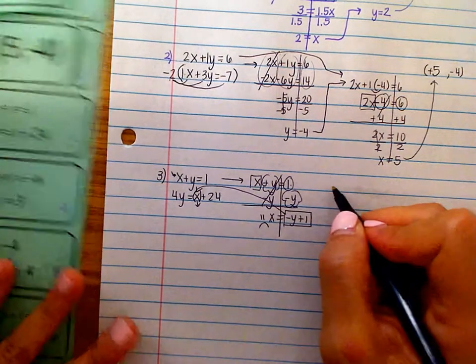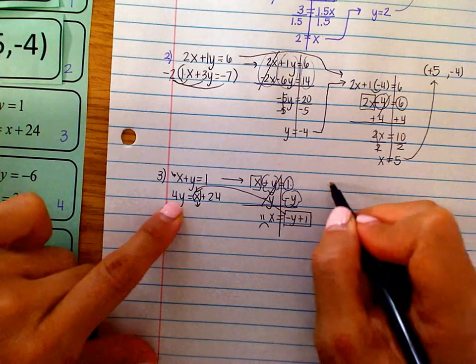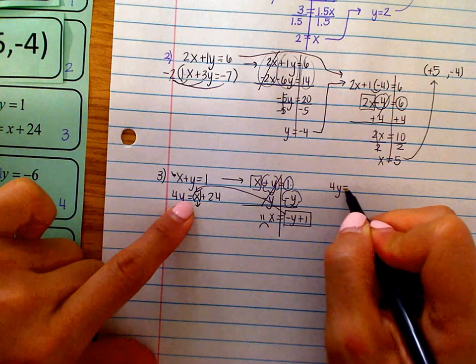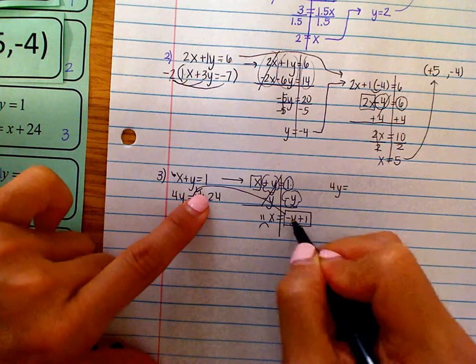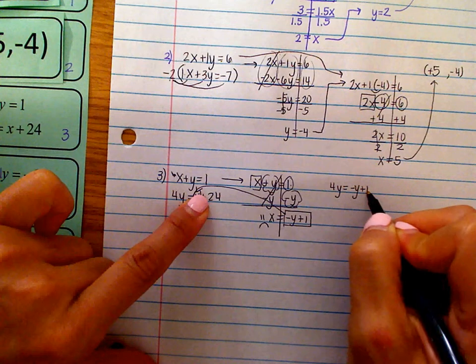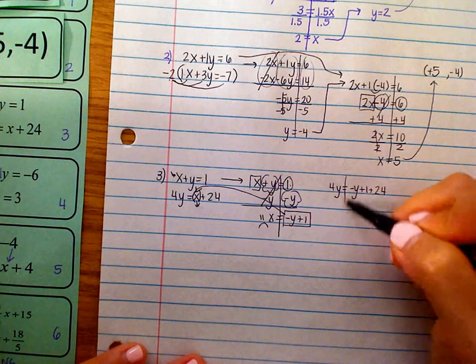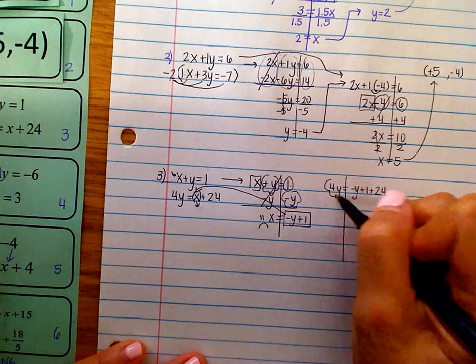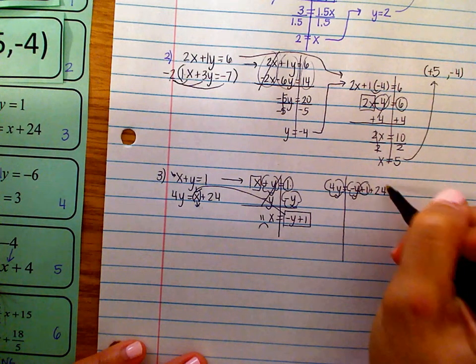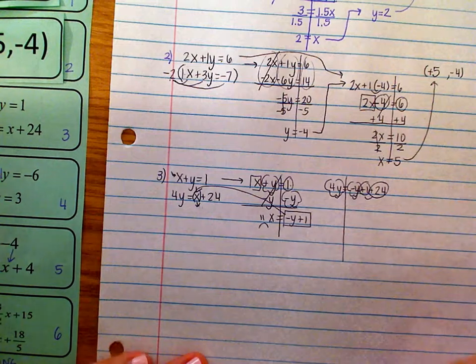If you look for where the x is in the other equation, that drops out, and this goes in. So I'm going to rewrite that over here. You write the 4, then the y, then the equals, and then you drop the x and plug in -y plus 1, and then you write plus 24. If you're wondering what to do now, just draw your shapes.